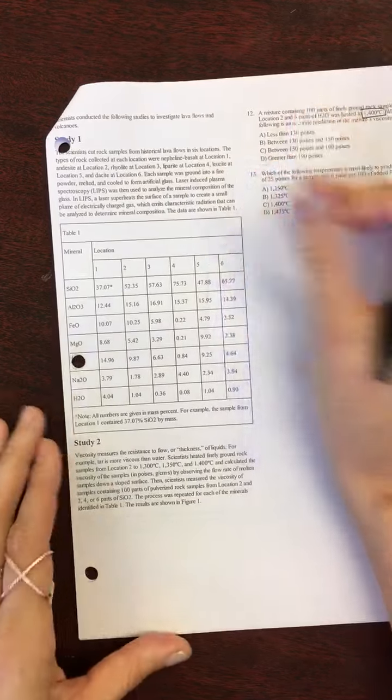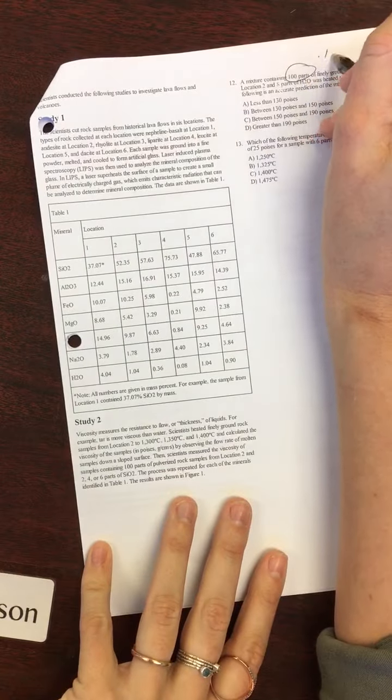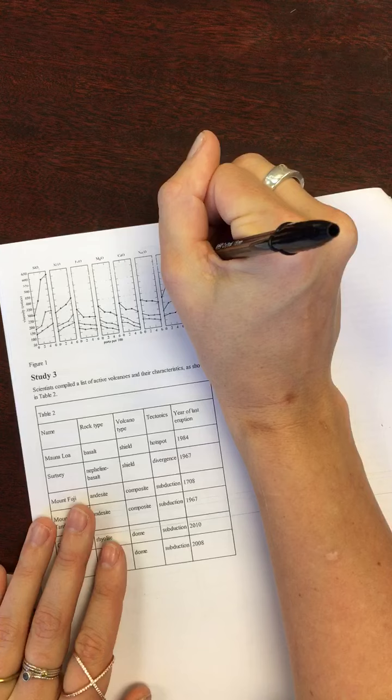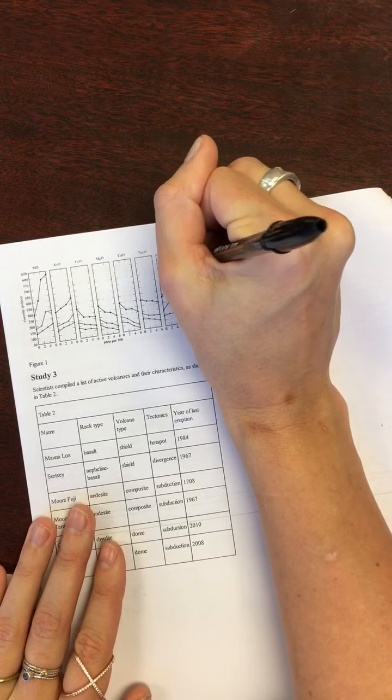Okay, so 100 just means that these are going to be our percents at location 2. So we'll look for these, and then we'll go to the graph, and we'll look for our 1400. So that would be 13, 14, and so on.